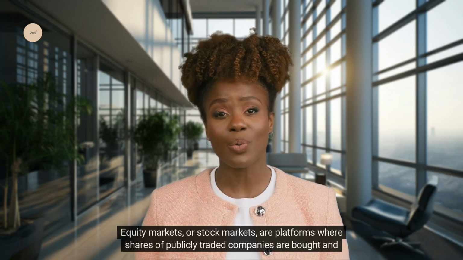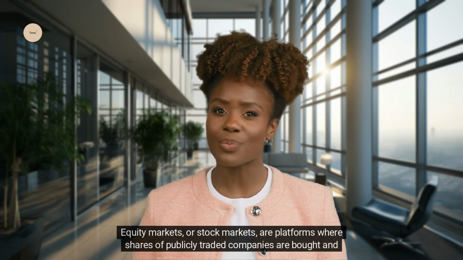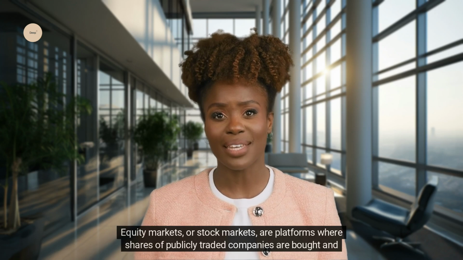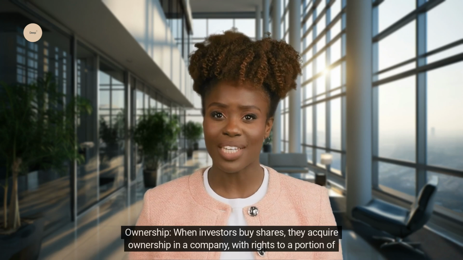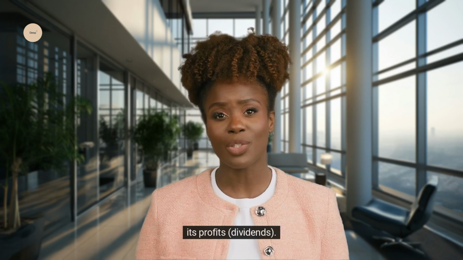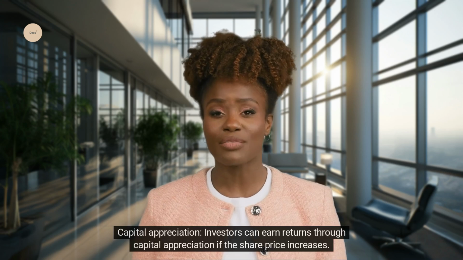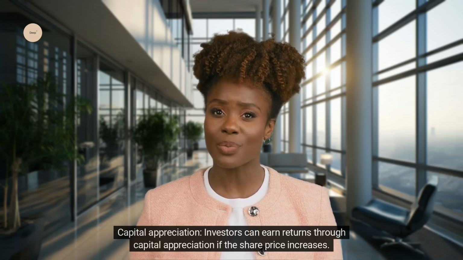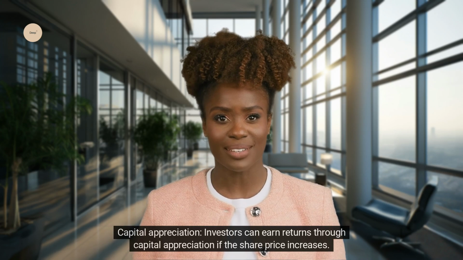5.5 Equity markets. Equity markets, or stock markets, are platforms where shares of publicly traded companies are bought and sold. Ownership. When investors buy shares, they acquire ownership in a company, with rights to a portion of its profits, dividends. Capital appreciation. Investors can earn returns through capital appreciation if the share price increases.